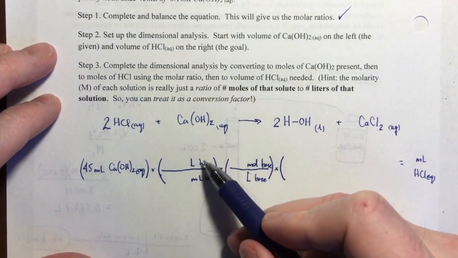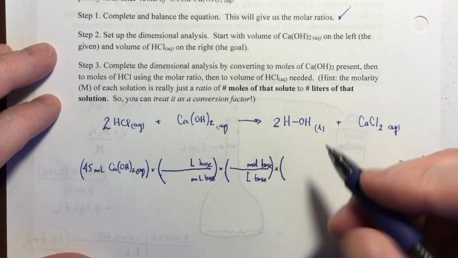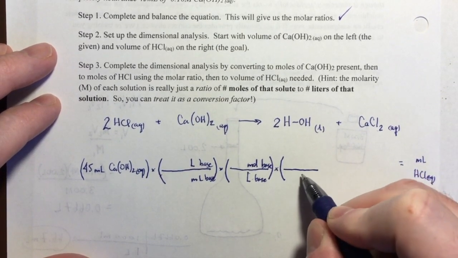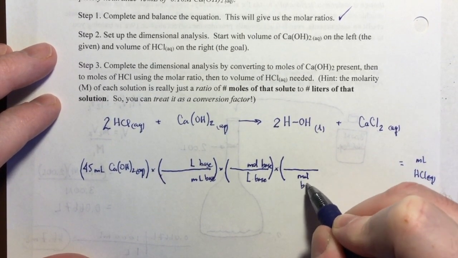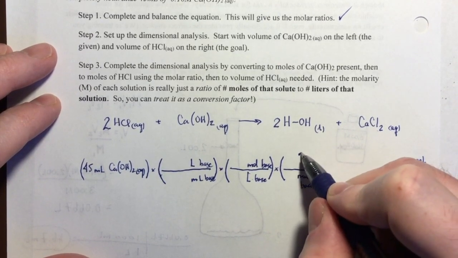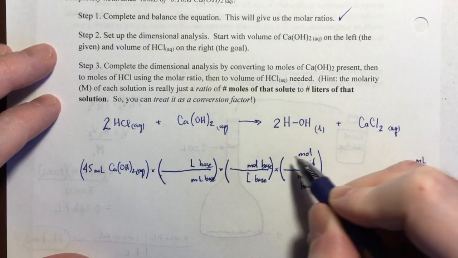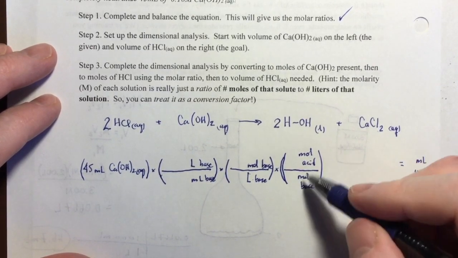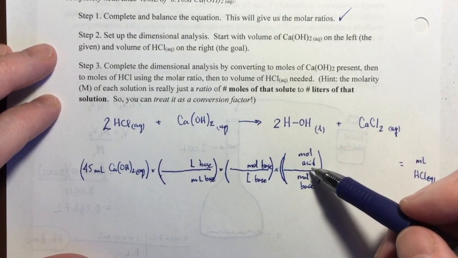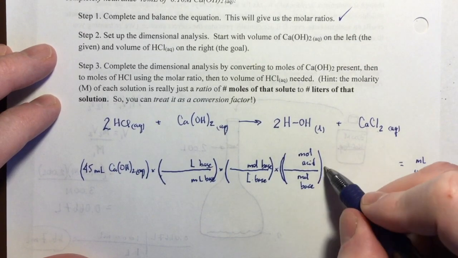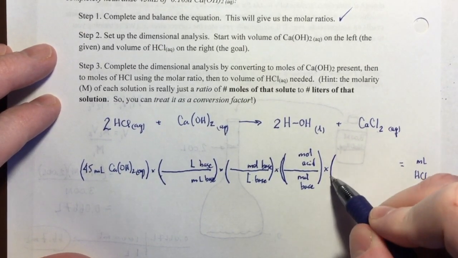All right, now that I've canceled out my liters of the base, I've got moles of base. And I'm going to convert to moles of the acid. And there's my mole to mole ratio. That's the heart of my stoichiometry right there. I'm going to have another conversion step.